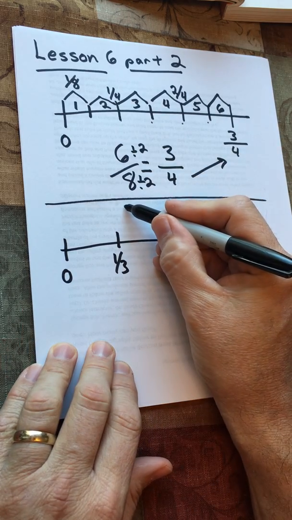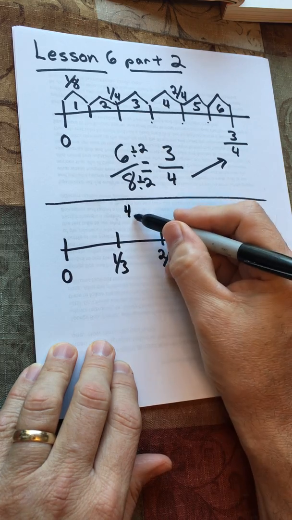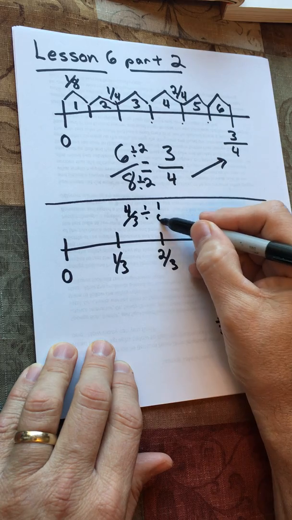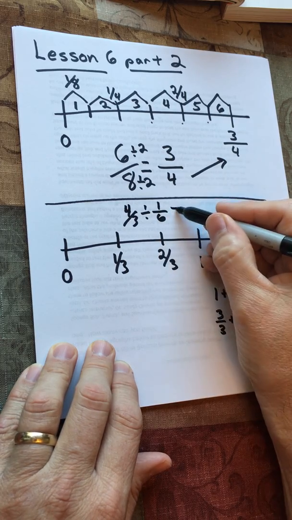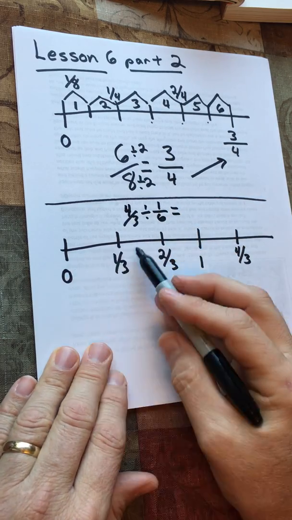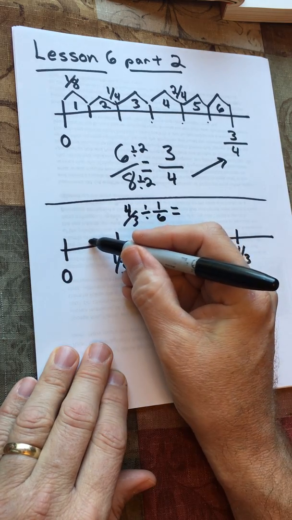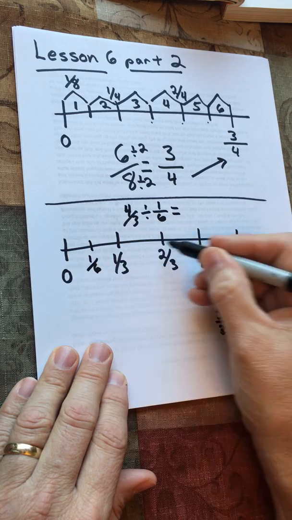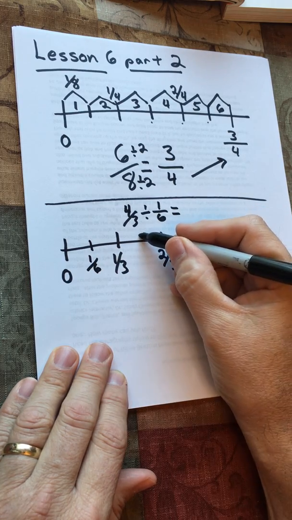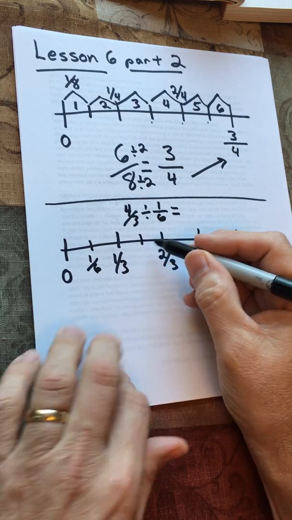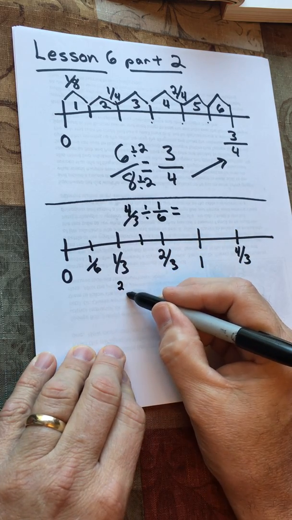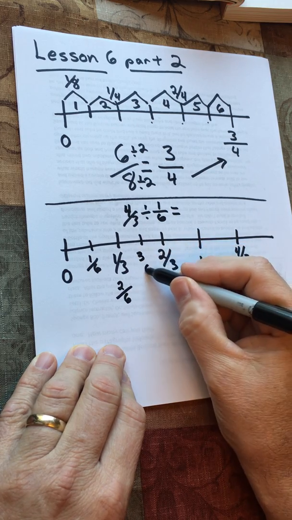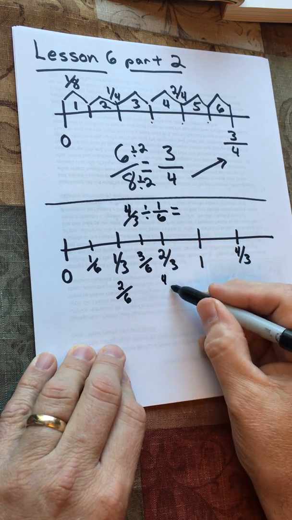All right, well, 4/3 divided by 1/6. Well, if this is a third, if we divide that in half, right, this would be 1/6. And this would be halfway through, so this would be a sixth as well, right? Well, this would also be known as 2/6, right? This one would be 3/6. This one's also known as 4/6.